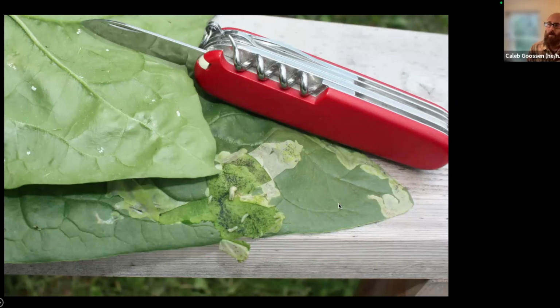Once it's gotten big enough, it will chew its way back out of the leaf and drop into the soil. Then it will turn into a pupa in the soil and pupate. And then it emerges as an adult. And the adult is a fly. It's essentially indistinguishable from any other fly, for me at least. I think a true expert could tell it apart, but I couldn't.